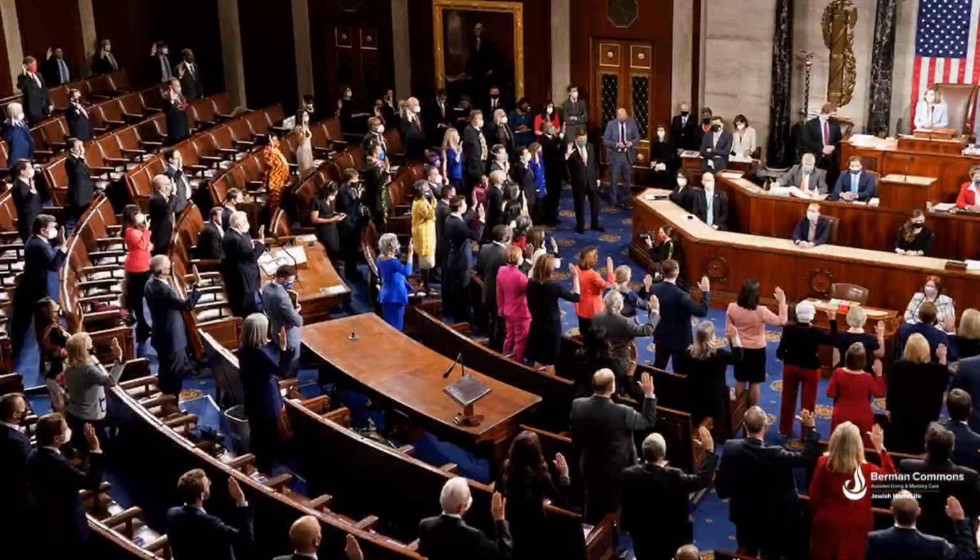Let's go a little bit further in Article 1. At the end, with regards to issues of the Senate, it says, the Senate shall have the sole power to try all impeachments. When sitting for that purpose, they shall be on oath or affirmation. When the President of the United States is tried, the Chief Justice shall preside, and no person shall be convicted without the concurrence of 2/3 of the members present.